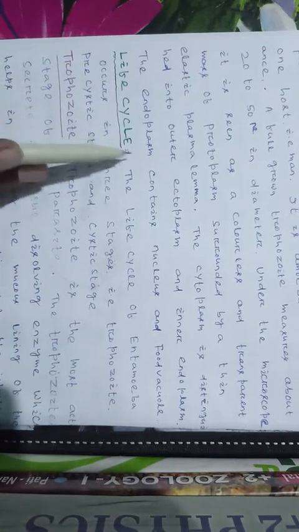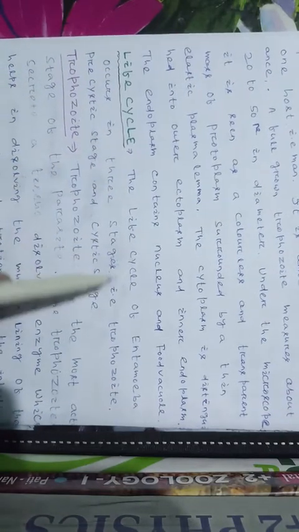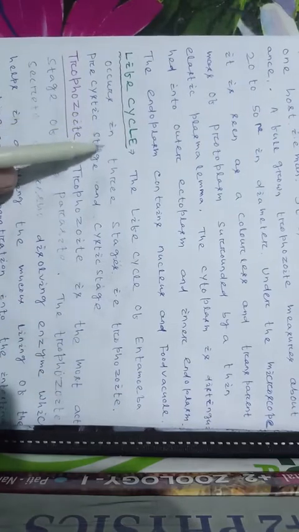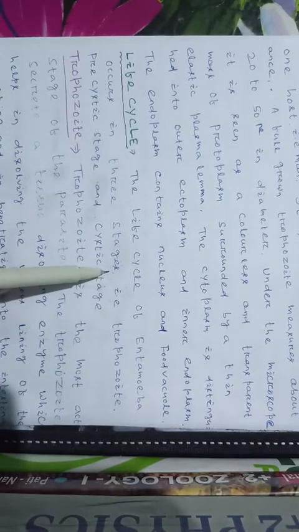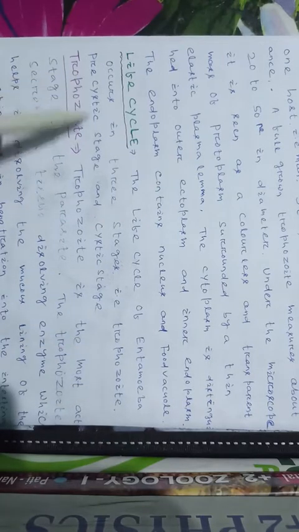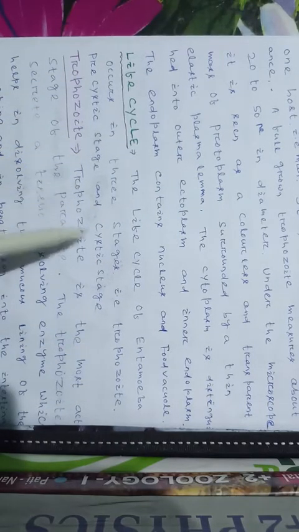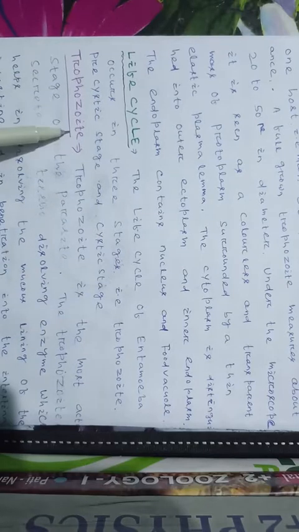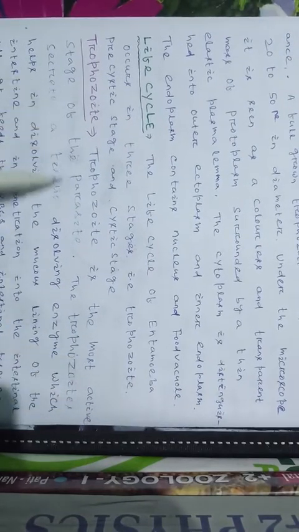Life cycle of Entamoeba histolytica. The life cycle of Entamoeba occurs in three stages, that is trophozoite, pre-cystic stage and cystic stage. Trophozoite: the trophozoite is the most active stage of the parasite.